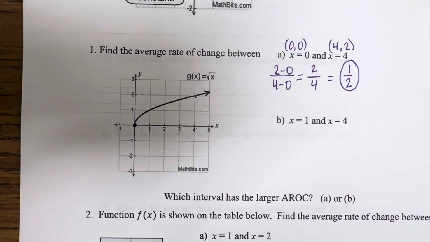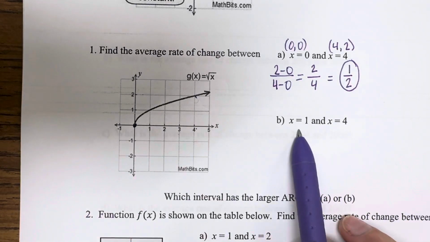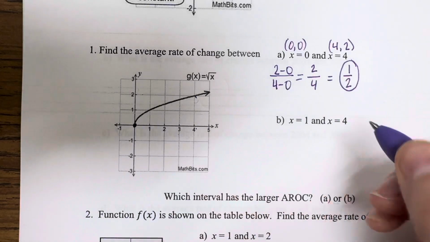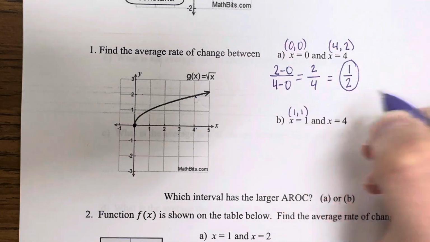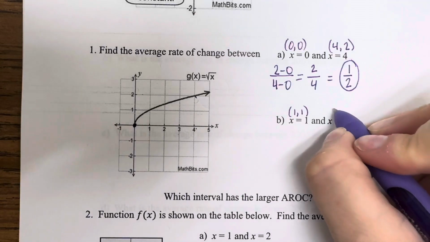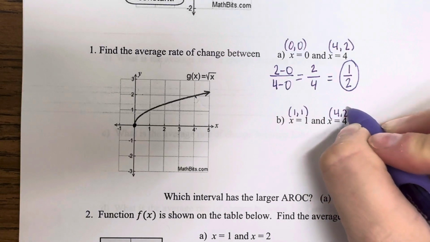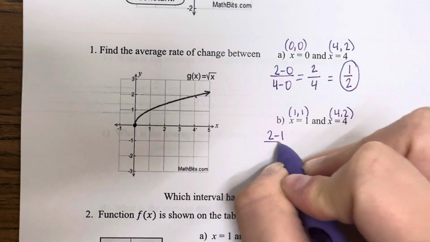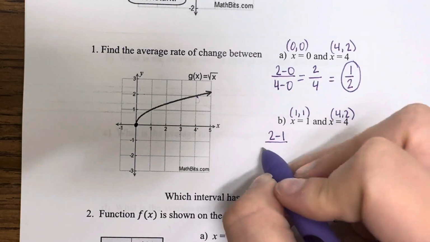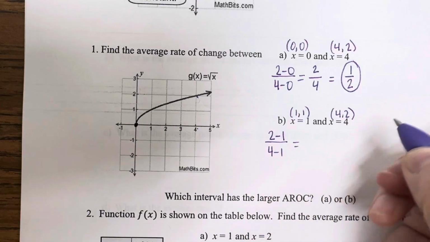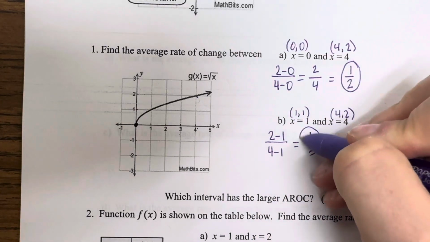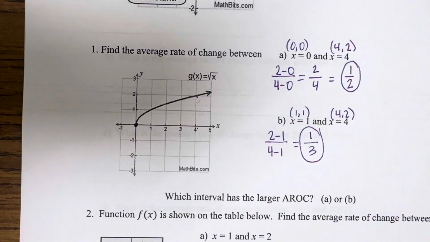Okay, for B, it says find the interval x equals 1 and x equals 4. When x is 1, my y is also 1. And then we know when x is 4, the coordinates were (4, 2). So subtract our y coordinates, 2 minus 1, over the x coordinates, which is 4 minus 1. 2 minus 1 is 1, and 4 minus 1 is 3. No simplifying needed, so that rate of change would be 1/3.